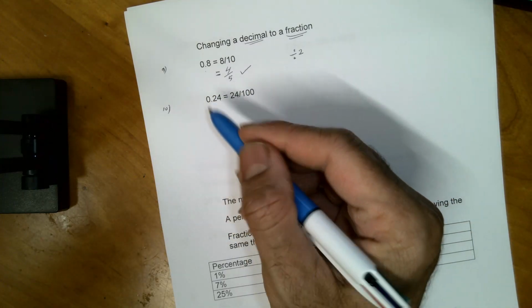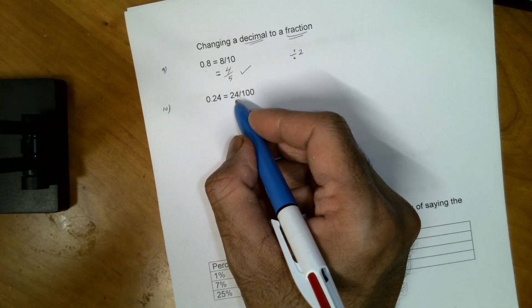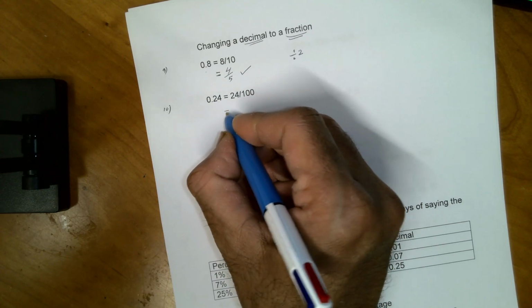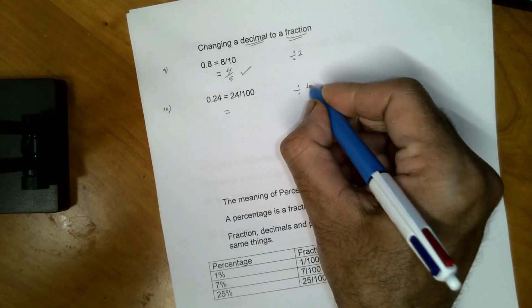Okay, let's take another example then. 0.24, that can be written as 24 divided by 100. And then you can divide that by 4.